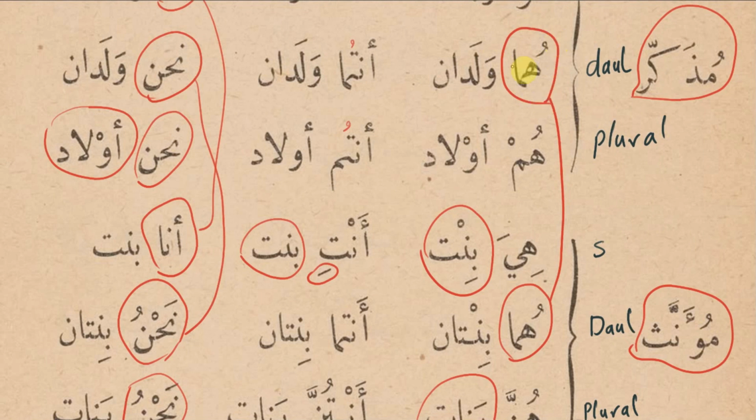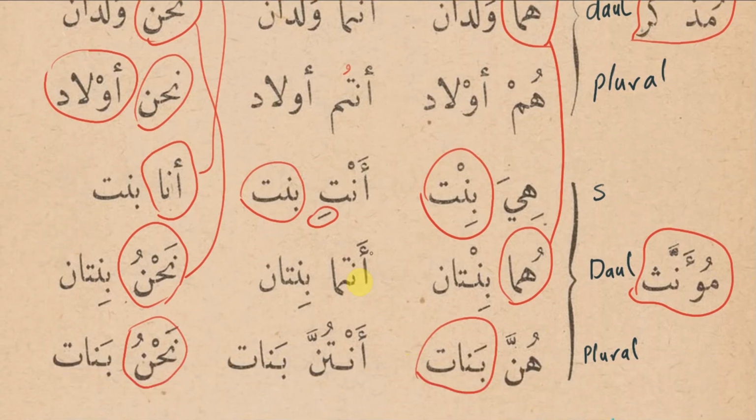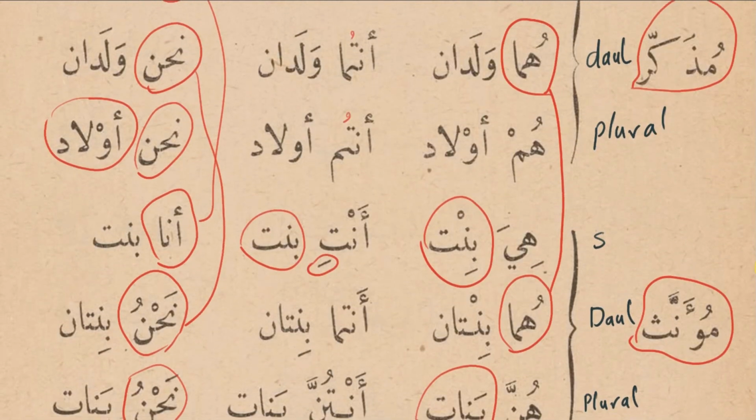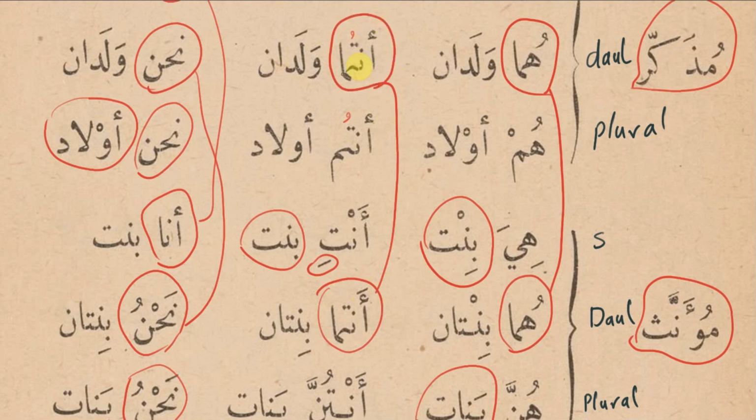So هما is for dual, third person masculine or feminine. أنتما, second person dual feminine, is the same as second person masculine dual, أنتما. So you can say أنتما to two boys or أنتما to two girls.